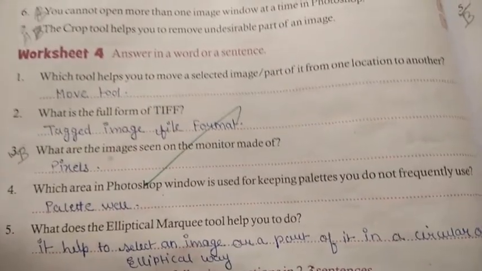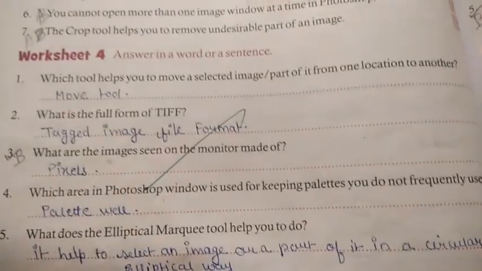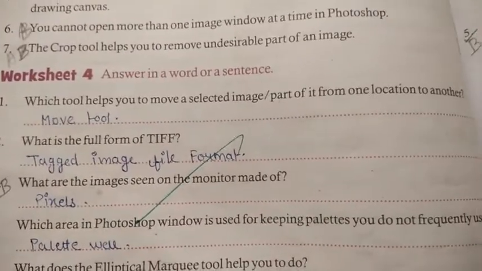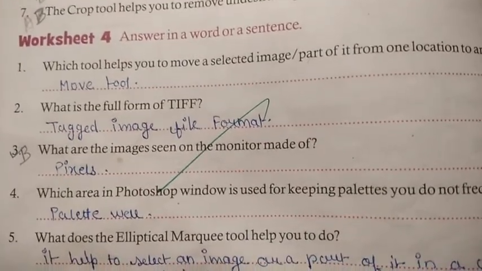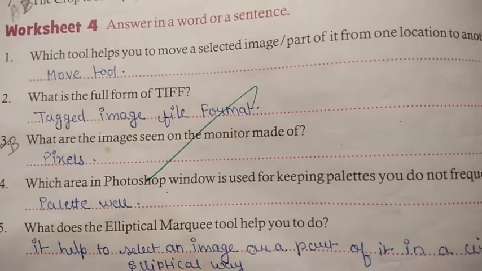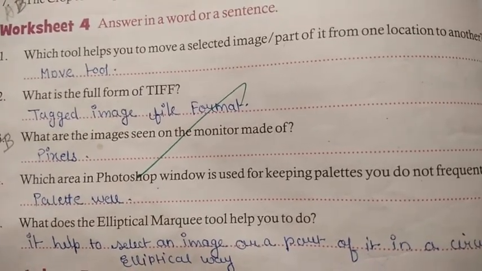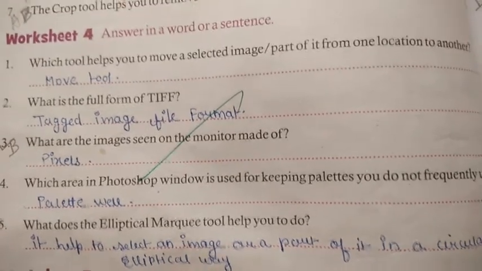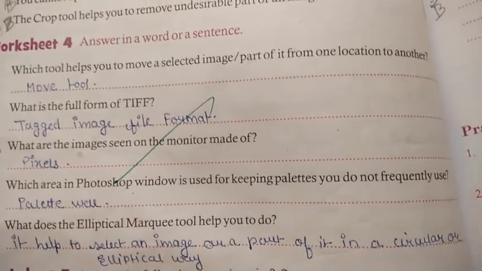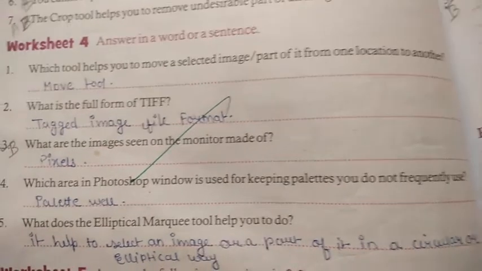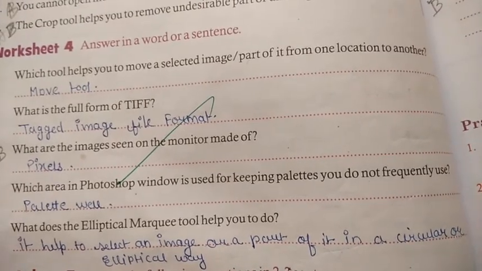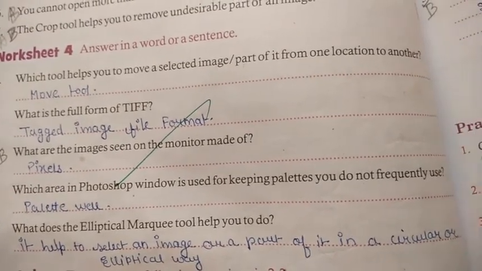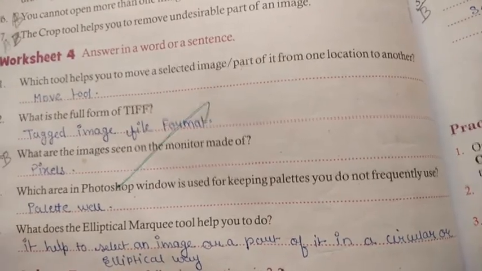Next, worksheet number 4. Answer in a word or a sentence. First question, this tool helps you to move a selected image or part of it from one location to another. The answer is move tool. Second, what is the full form of TIFF? Tagged image file format. Next, students, what are images seen on a monitor made up of? Pixels. Next, name the area in the Photoshop window that is used for keeping... Fifth, last, what does the elliptical marquee tool help you to do? It helps to select an image or part of it in a circular or elliptical way.